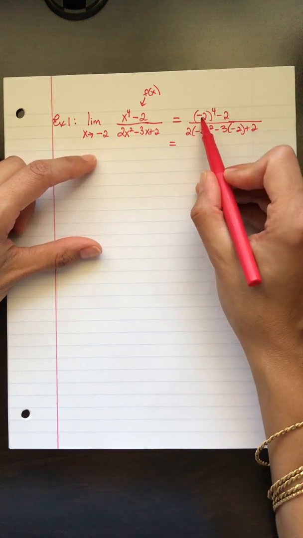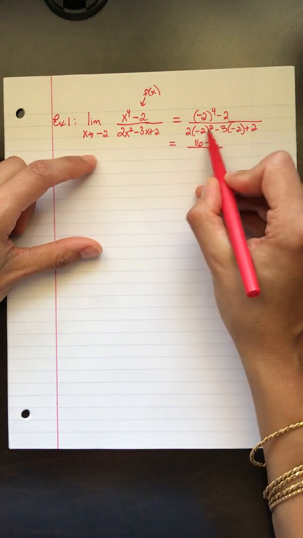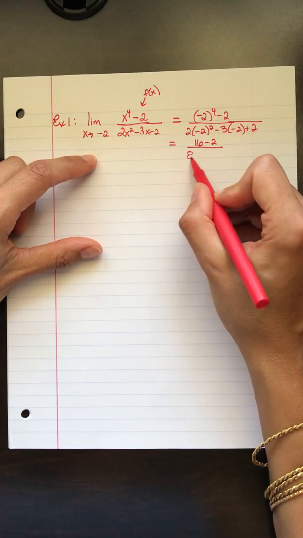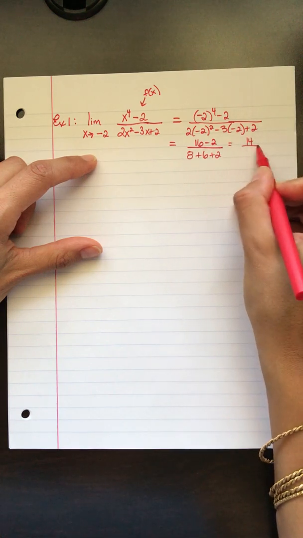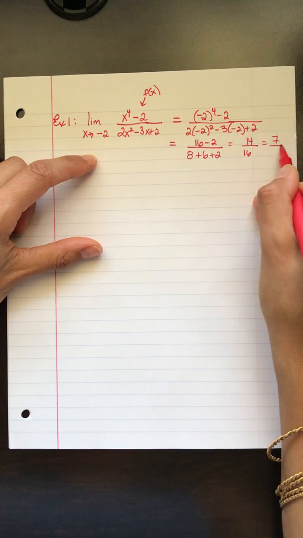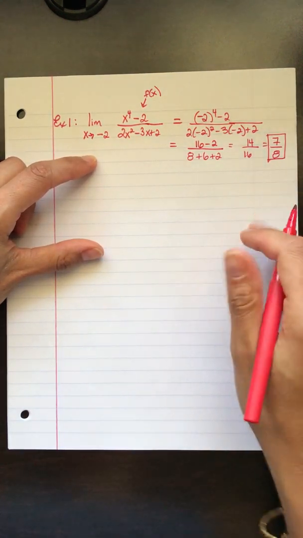Let's see. -2 to the 4th is 16 minus 2 over -2 squared is 4 times 2 is 8. This is plus 6 plus 2. This is 14 over 16. You guys, the answer is 7/8. This is the answer. And we just leave it. We're done with the problem.